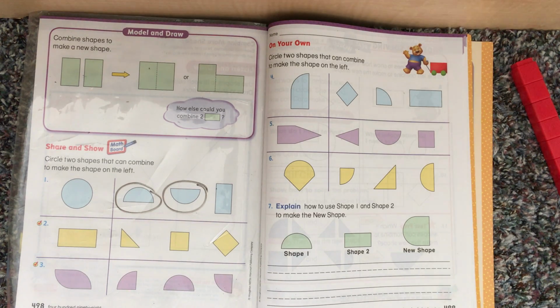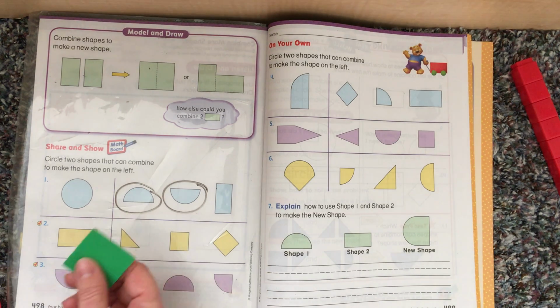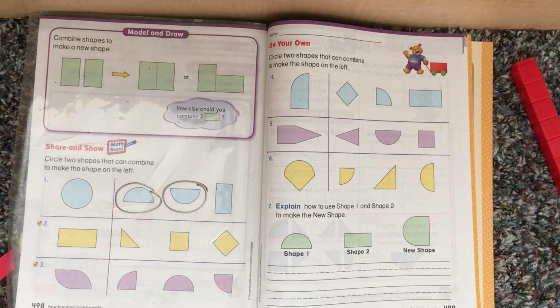Go ahead and just get some shapes. Use your shapes and try putting together different combinations until you get what would actually work to make those. Now, I do not happen to have in our set any semicircles or quarter circles. So just do your best.